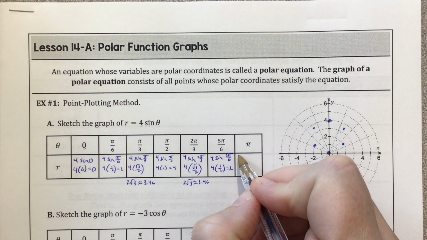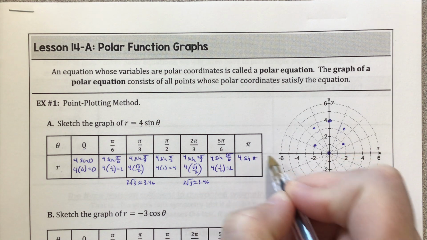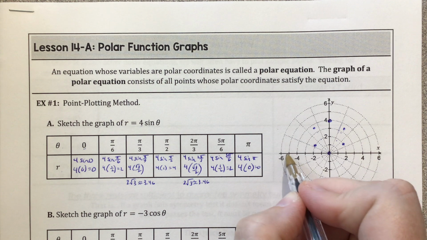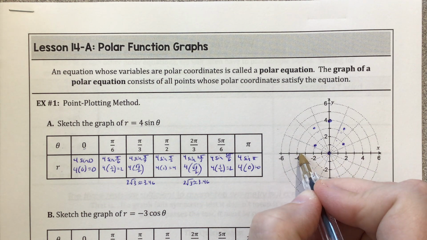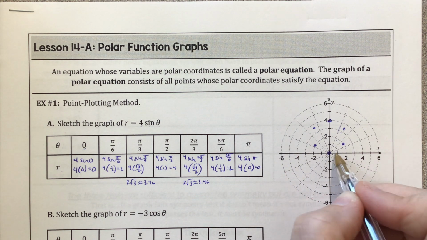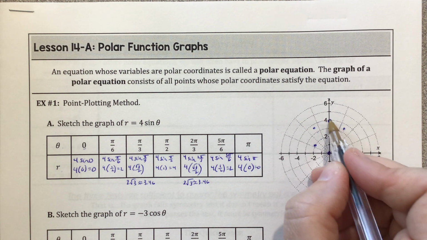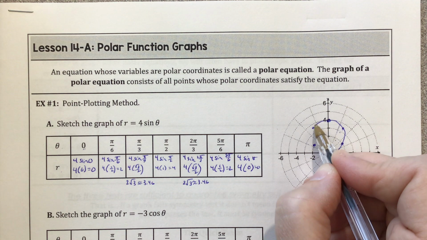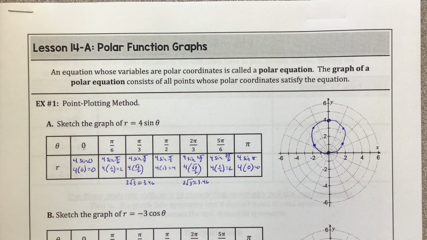And then at pi, I have 4 times the sine of pi, and the sine at pi is 0, so I get 0. Right here on pi, I have 0 radians, which is the pole. So I went from this point to this point, here, here, here, here, and then right back to the pole. What we have made is a circle.